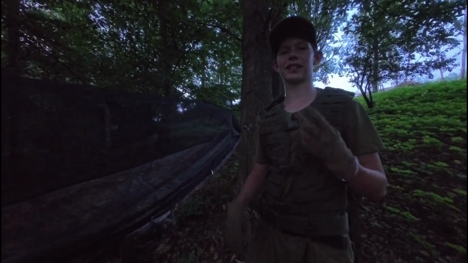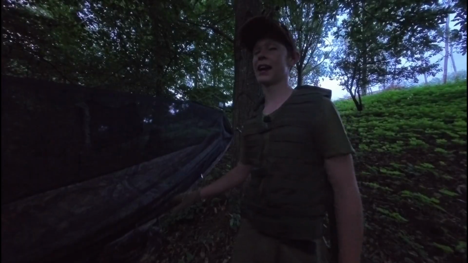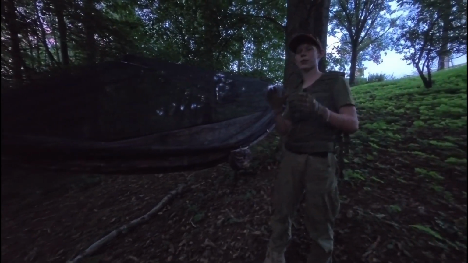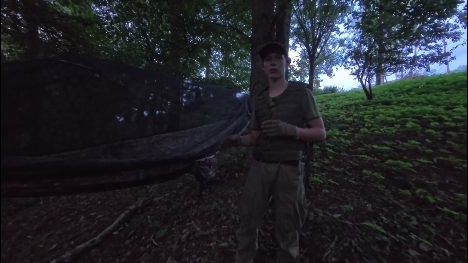So this is our second option, and it's a hammock. Now, what I really love about this is it's really comfortable to sleep in. Second of all, it's really light. So from the weight, you're ranging about 700 to 900 grams.